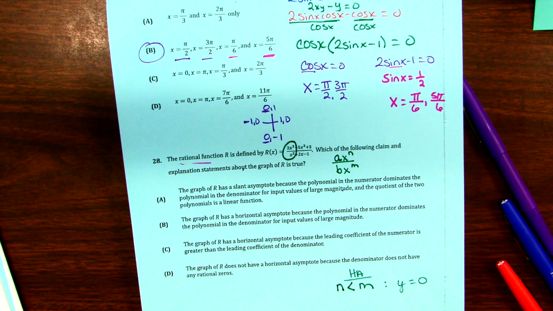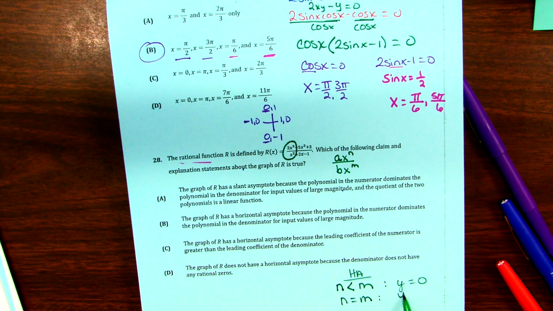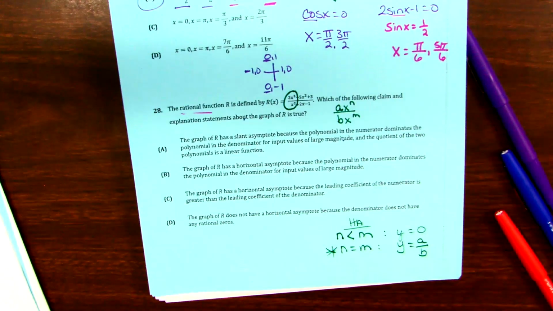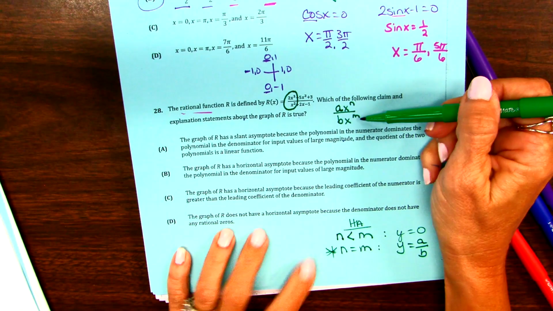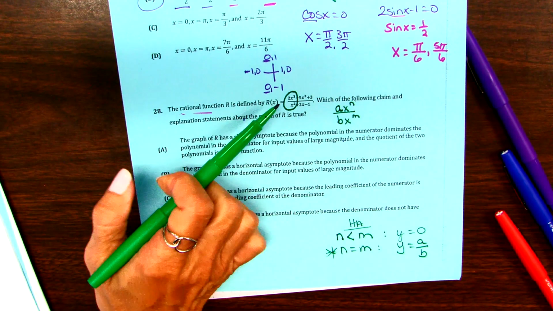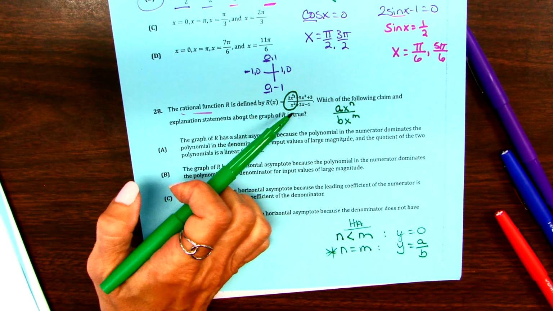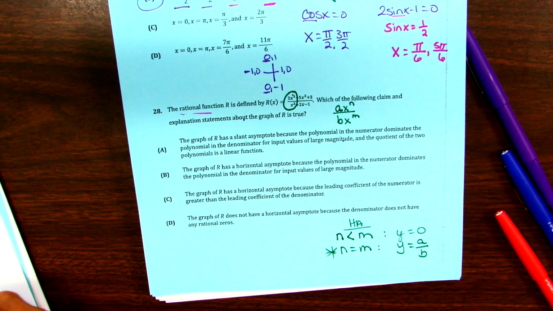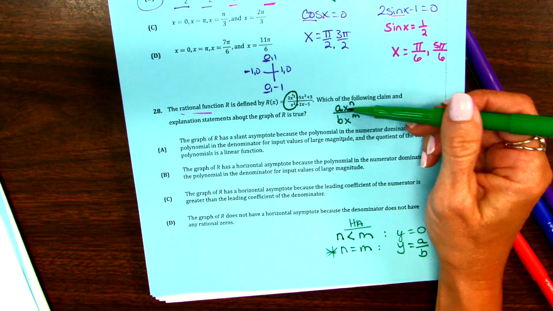If they're equal, then you look at A over B. We saw this one a lot. If it was a 2 and a 2, or a 3 and a 3, or 100 and 100, then you would go to the A over B. So if these were both degree 3, my HA would be y equals 2 over 1, or 2.